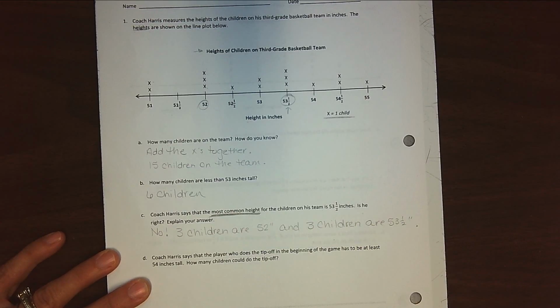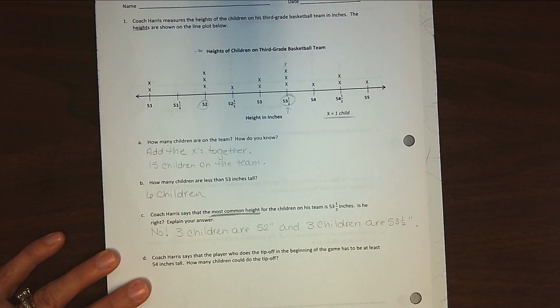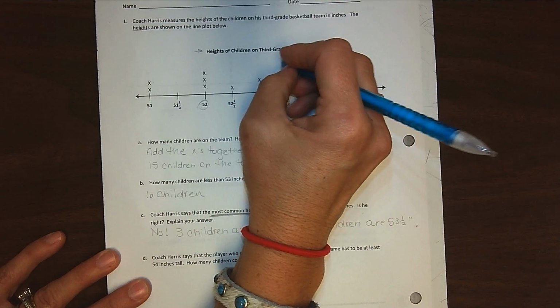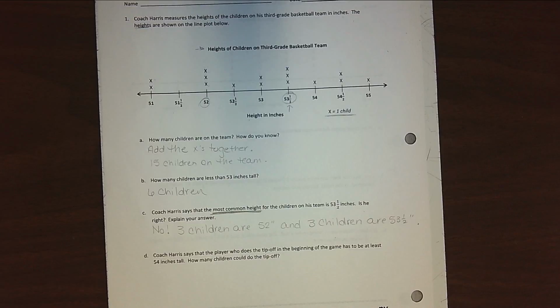Okay? So you got to be careful with that. If there had been 4 right here, then he would have been right. Okay? But because those two are equal, you can't say that that 53 and a half is the most common. Three children are 52 inches and 3 children are 53 and a half inches. So no, he was not quite right.